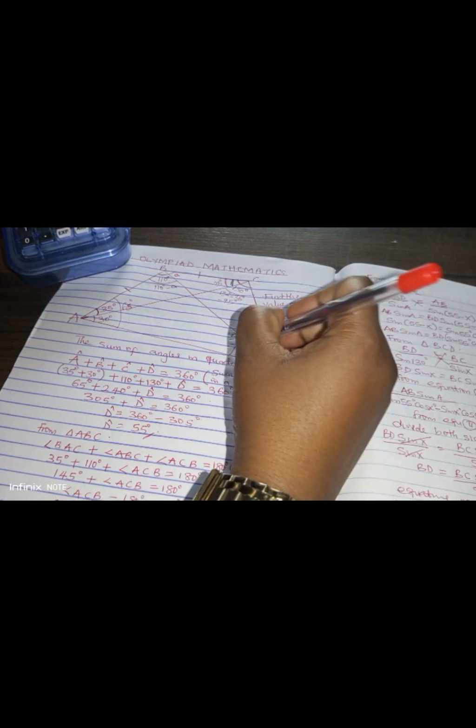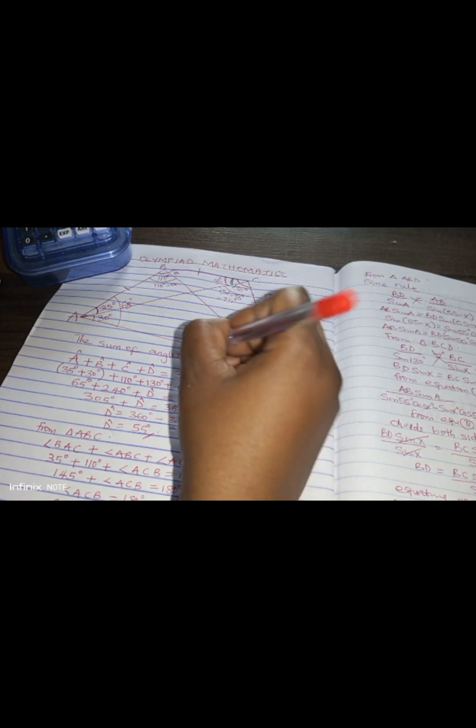Now let's go back to the diagram. This x is 25 degrees. So that means this side is 30 degrees. So the value of x that we are asked to find is 25 degrees. That is how to do that. The first thing is that you have to understand the type of diagram.